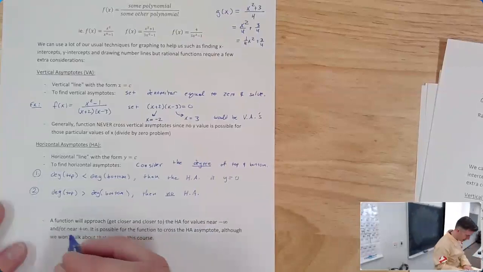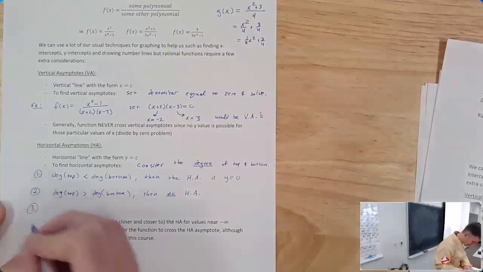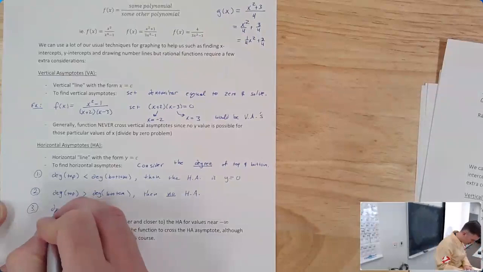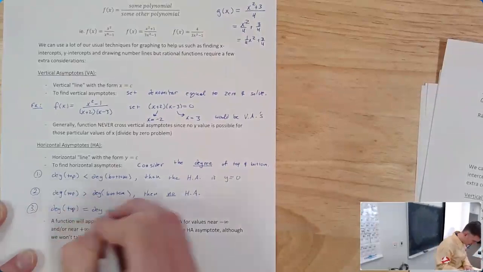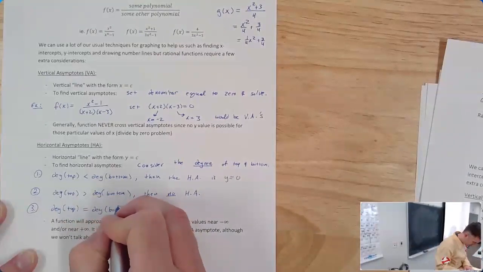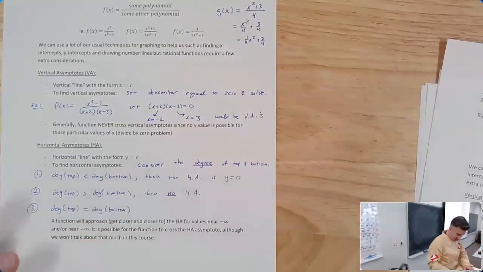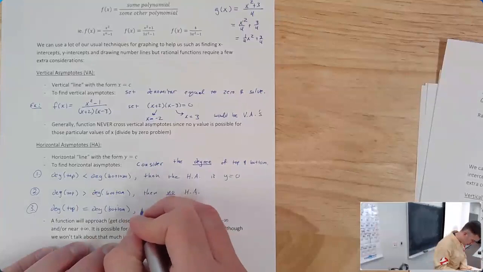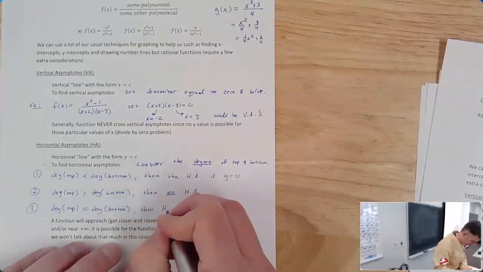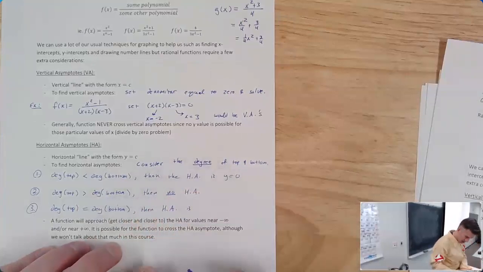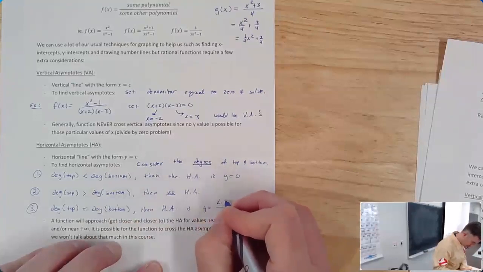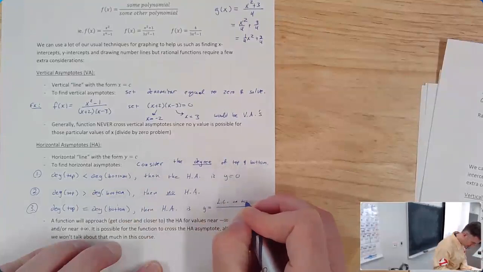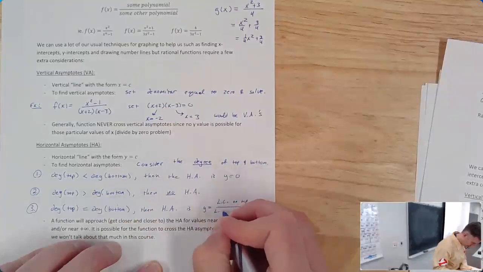Finally, the one that's kind of the most fun is when they're equal. So if the degree on top is equal to the degree on the bottom, then the horizontal asymptote is y equal to the leading coefficient on top divided by the leading coefficient on the bottom.